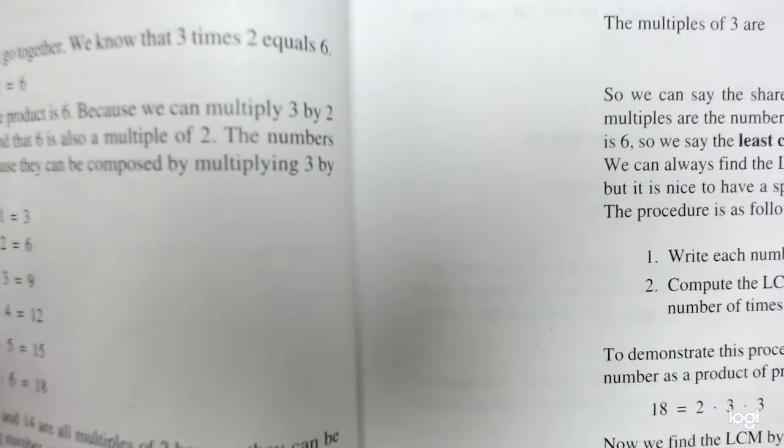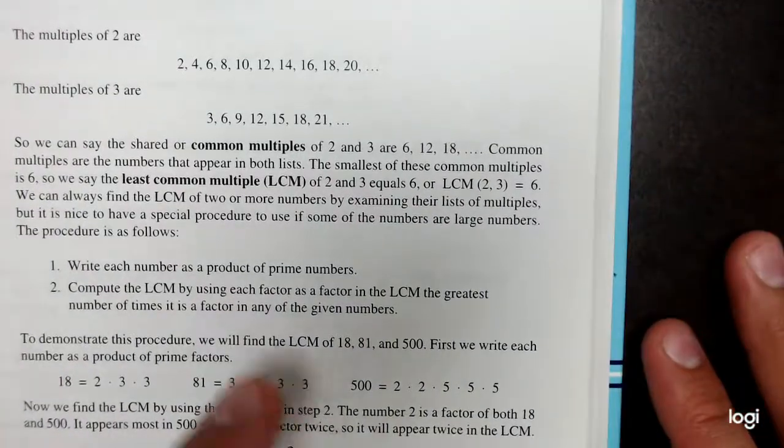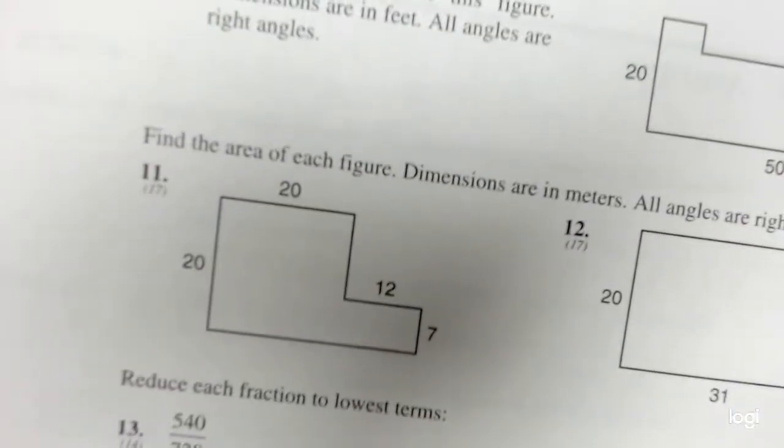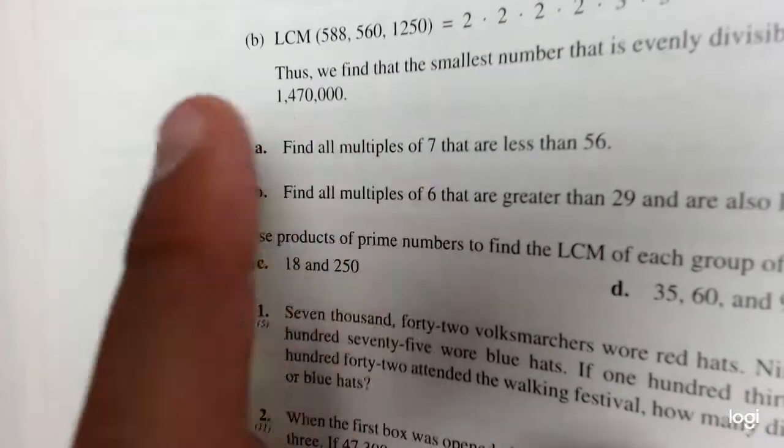Now, what we're going to be working on is how to list multiples of different numbers and then how to find what's called the least common multiple, or as your book will refer to it, the LCM. Alright, so let's get started with multiples. And actually we're going to start off with a practice problem. So let's see here. Practice problems, we'll do practice A and B.